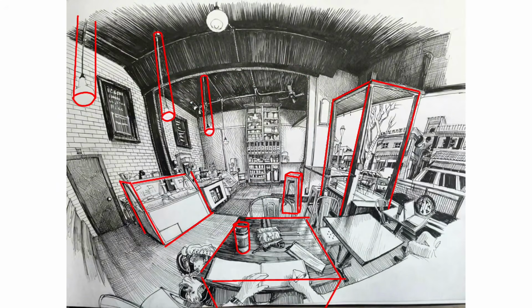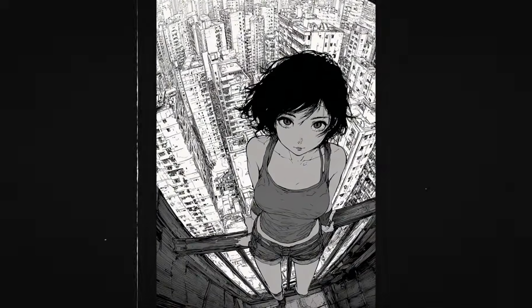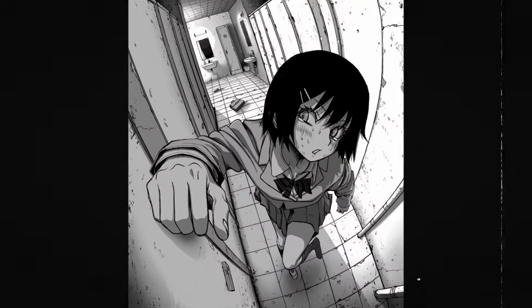And this is especially useful when drawing people. Once you understand cylinders, the human figure starts to feel much less intimidating because cylindrical forms are everywhere in the body.